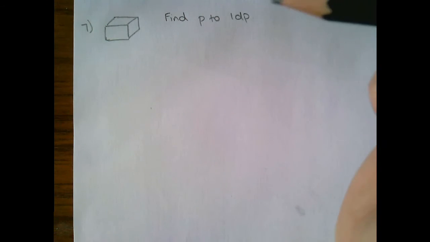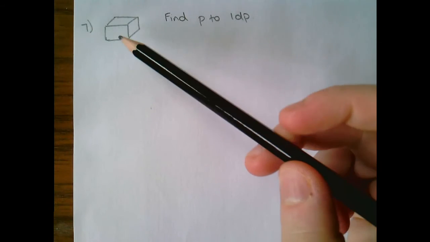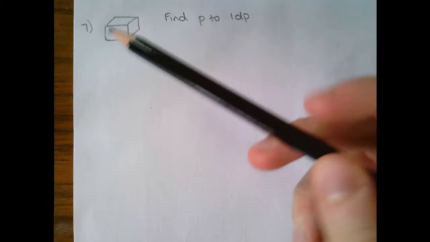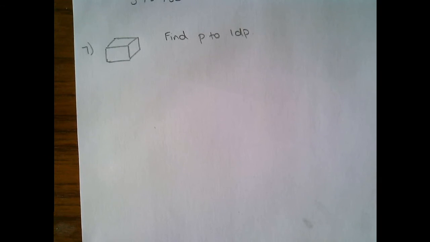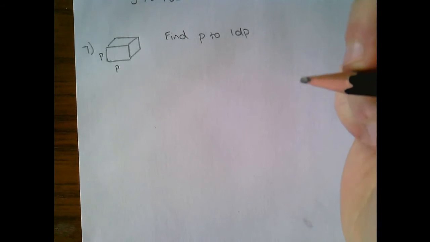Question 7 then. We're told that we have a cuboid, so this is our cuboid that I've drawn out, and it has side lengths of p and p plus 2, and the volume is 70. Okay, so I'm going to label on p, so that's our front face, and then we have p plus 2.